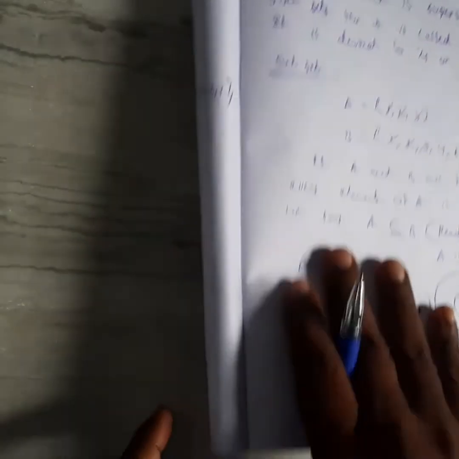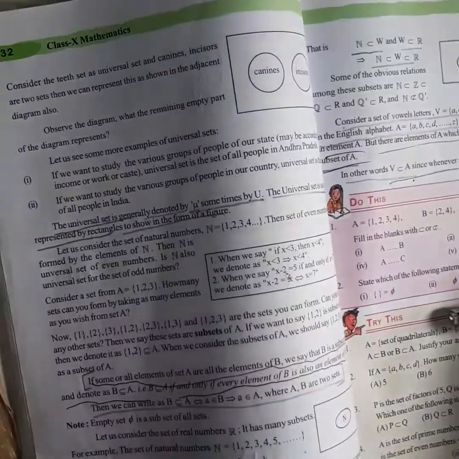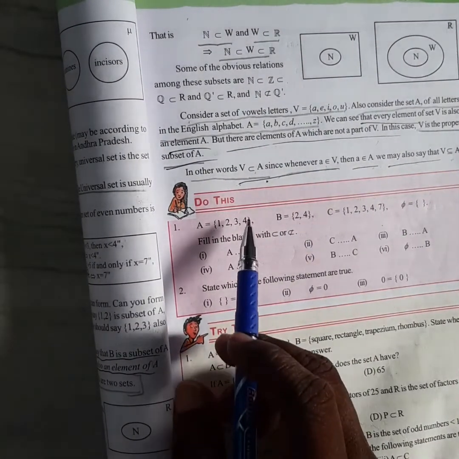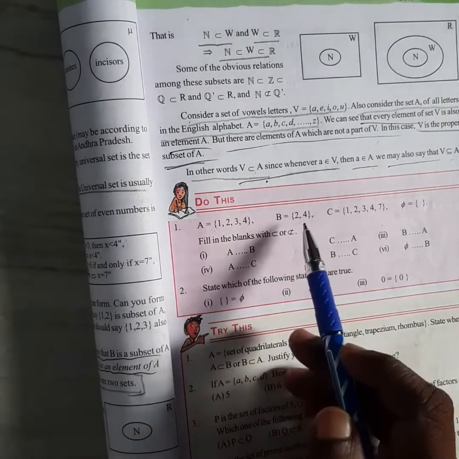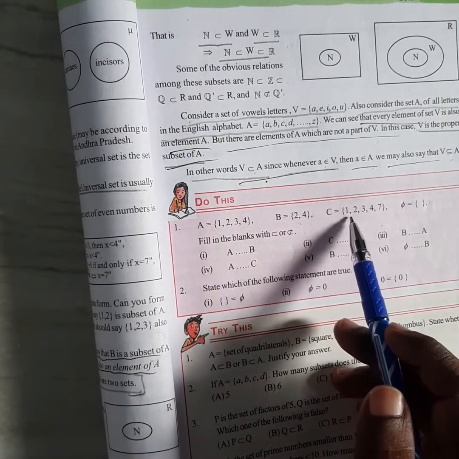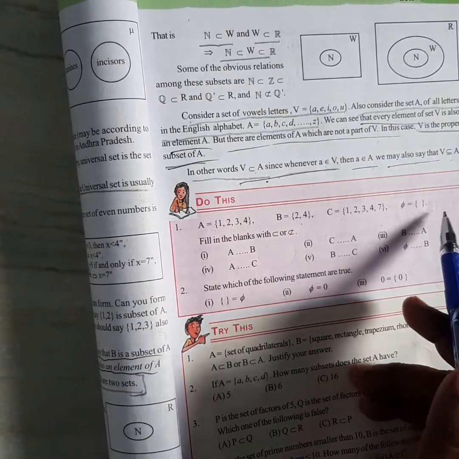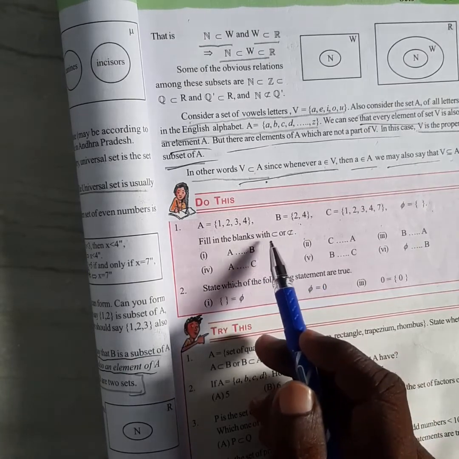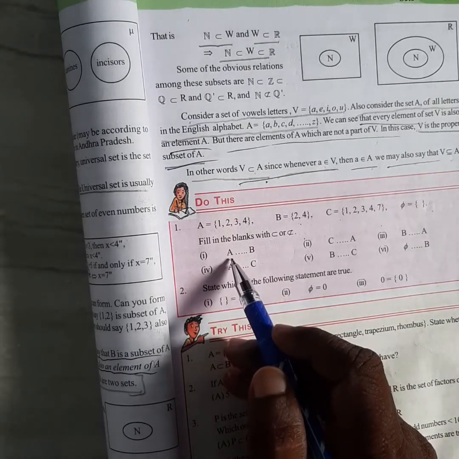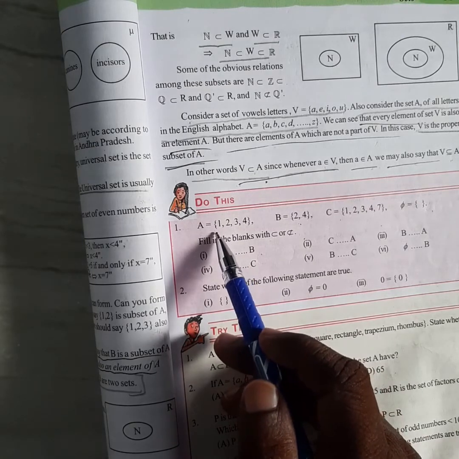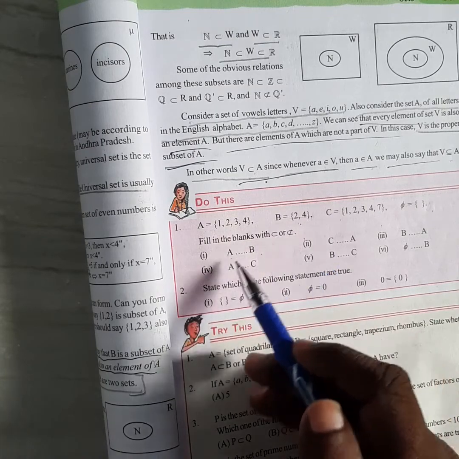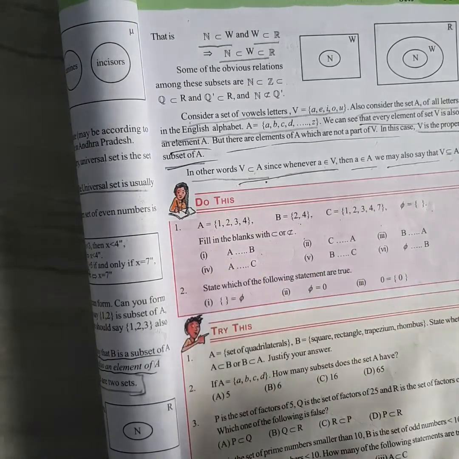Children, if you take some examples here: A is equal to the set {1, 2, 3, 4}, B is equal to the set {2, 4}, C is equal to {1, 2, 3, 4, 7}, and phi is equal to the empty set. Fill in the blank with subset or not subset. A, B: if you compare, the set A contains 1, 2, 3, 4. Here B is 2, 4. Is A a subset of B or not?